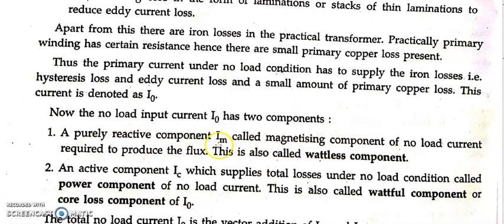IM is called the magnetizing component, which requires no load current to produce the flux, so as to magnetize the core to pass the flux from one electrical circuit to the other electric circuit. So that is called the magnetizing component. Usually the losses are not accounted for, so it is called the wattless component.